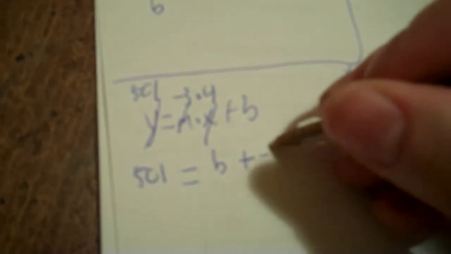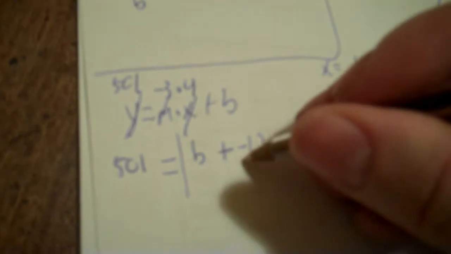Drop your plus, put your b. Negative 3 times 4 is negative 12. Add 12 to both sides, and 513 equals b. Okay, put that here and on your table.